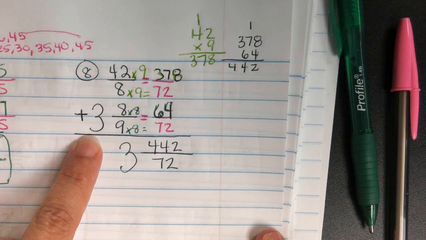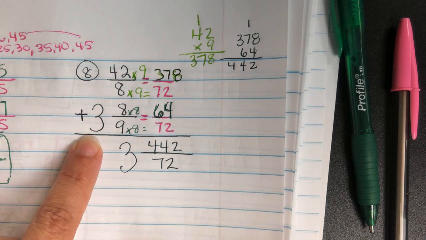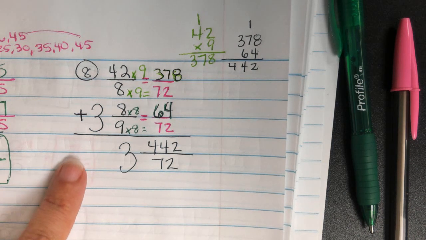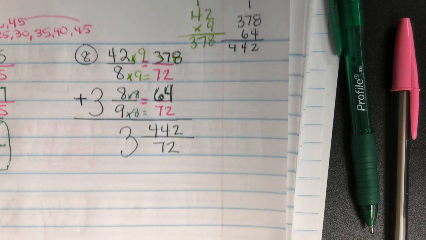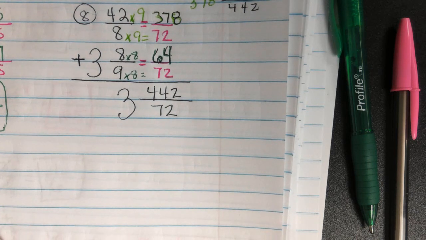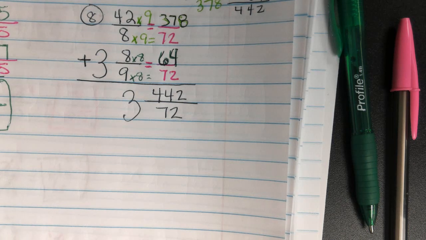Yes? If you went ahead and changed this to mixed, it's a lot easier, yes. Just give me a second, because I'm not finished yet. Now, the last part about this is that you've now got a larger number on the top than the bottom.